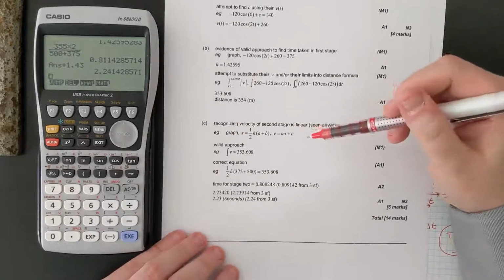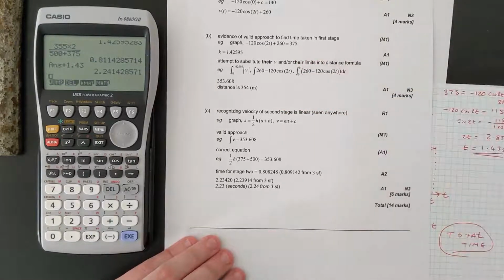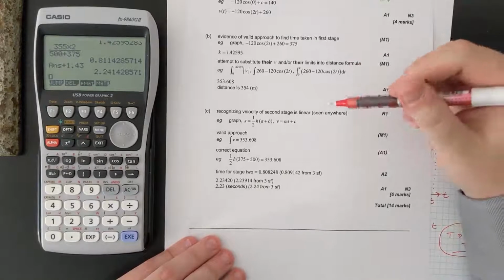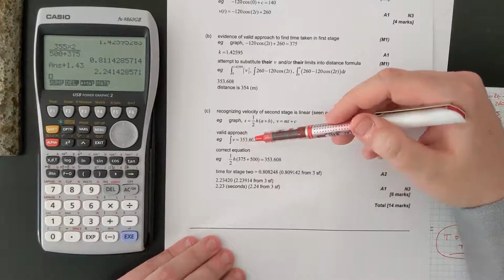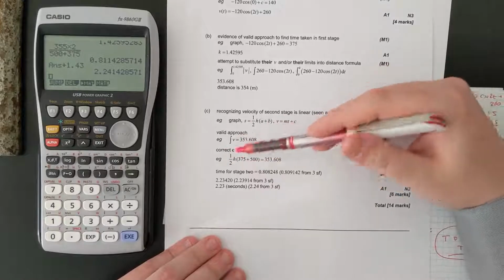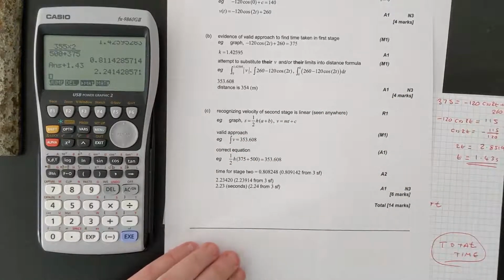And then part C, recognising the velocity of the second stage is linear, so that worked on my graph. And then some valid approach, so either integrating V or just finding the area, this correct equation here, finding your time for stage 2 and adding it to your time for stage 1. And 14 marks of physics masquerading as maths, done.